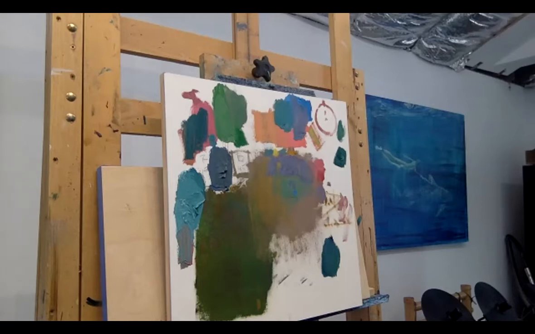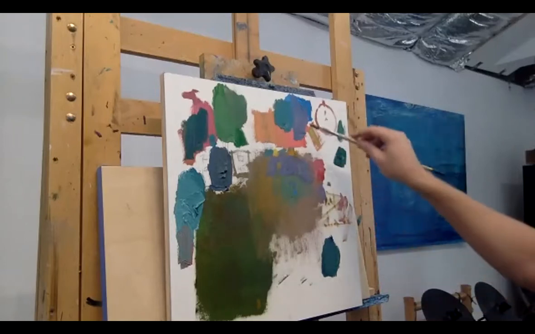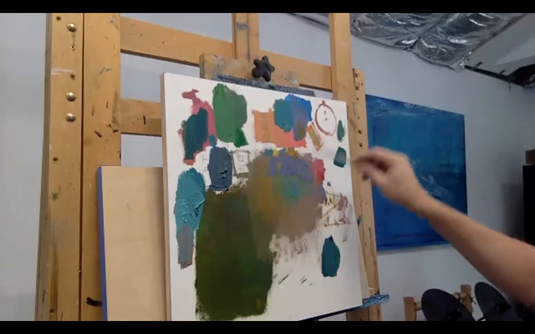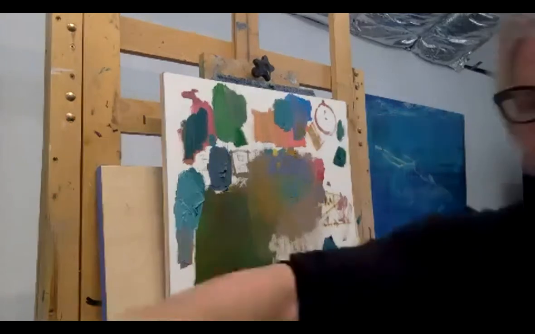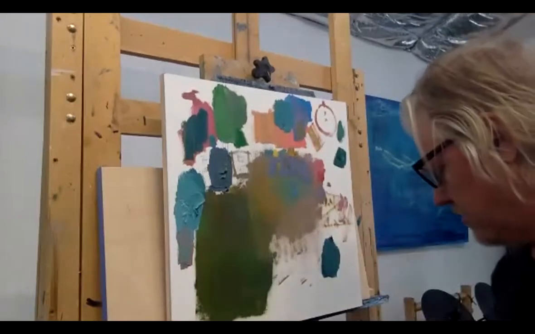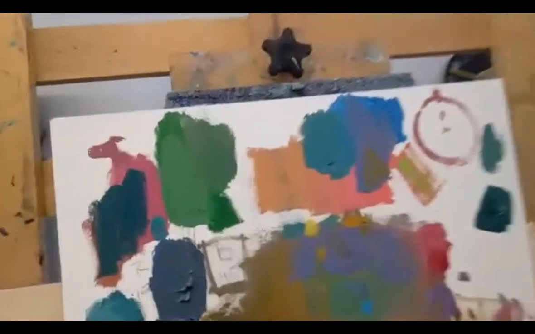What did you start with? What did I start with? Yellow ochre. And then you added alizarin crimson. Is that what you did? Yes. Okay. And then you added phthalo green, to desaturate. A little phthalo green because I needed to darken it.